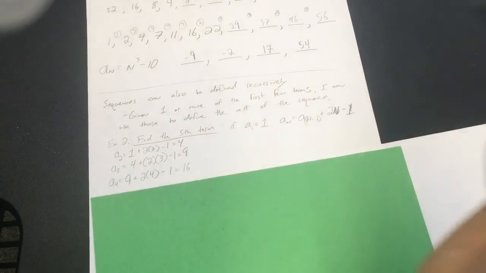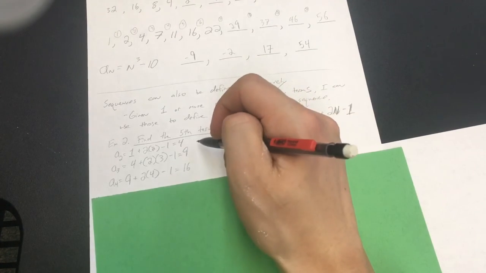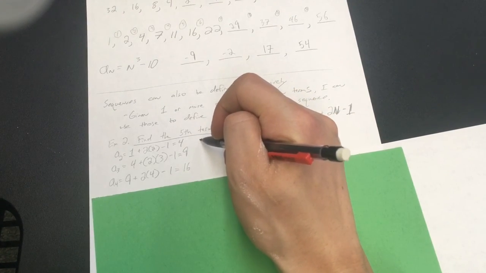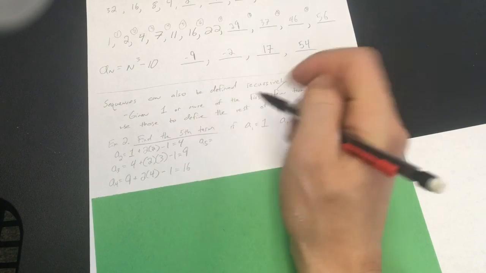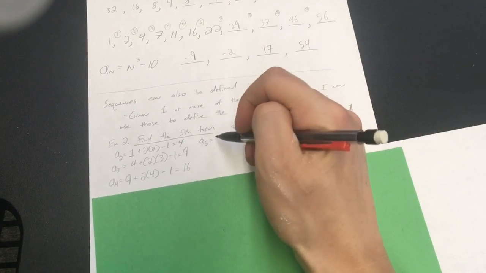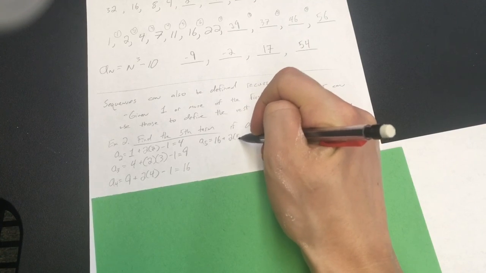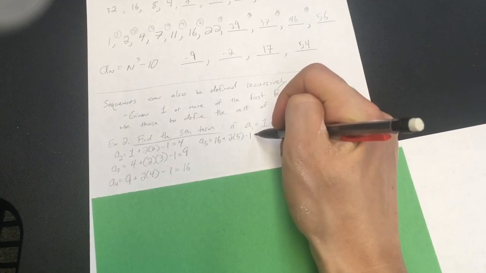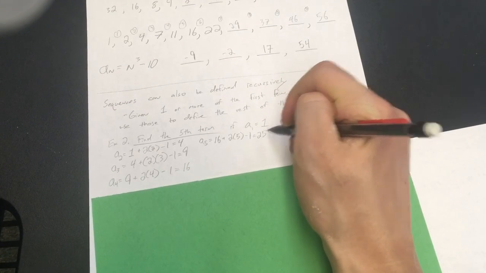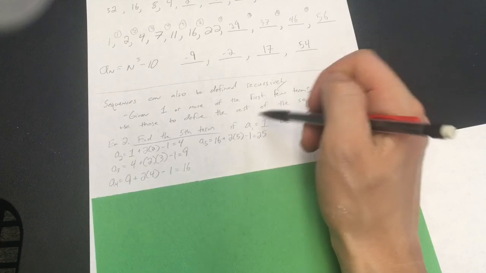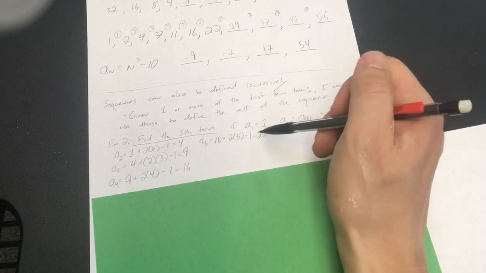What do we see here? Look at these numbers, 4, 9, 16. They're hopefully ringing a little bell in your head. So we have 16 plus 2 times 5 minus 1. If the bell is ringing in your head, you already know without doing the math this is going to be 25. 16 plus 10 is 26, minus 1 is 25. Notice how these are the perfect squares.